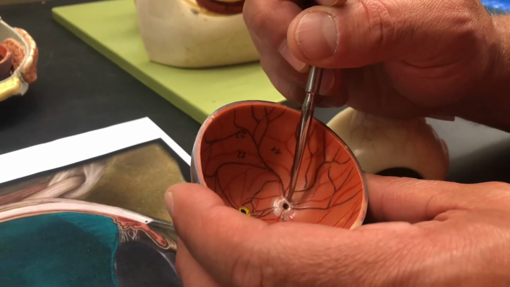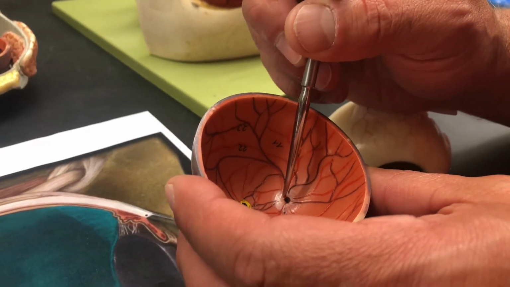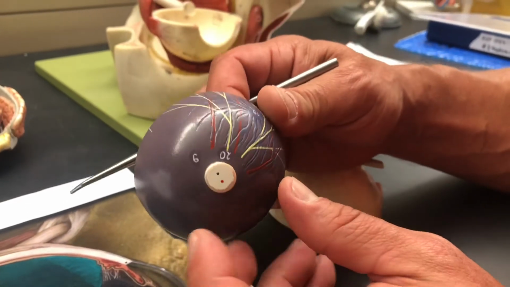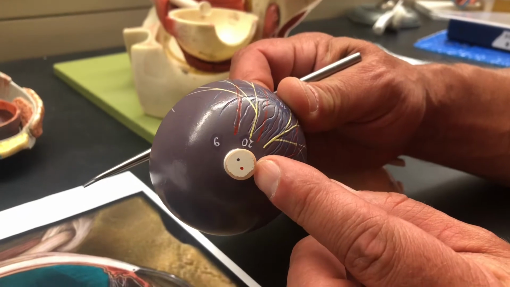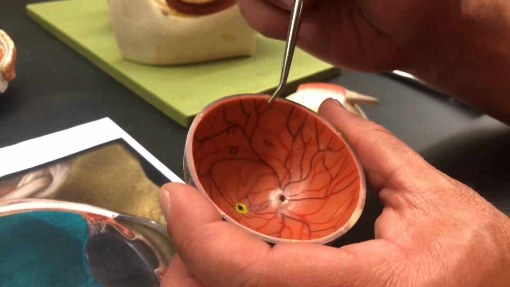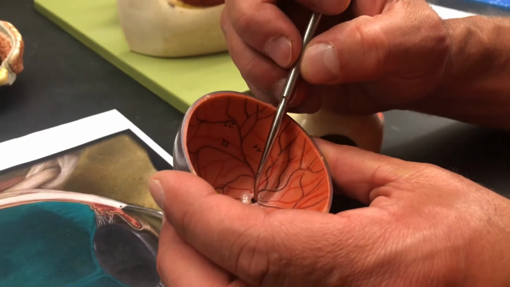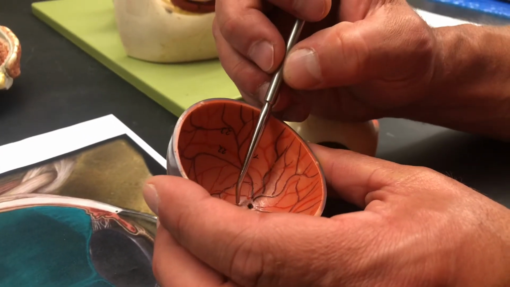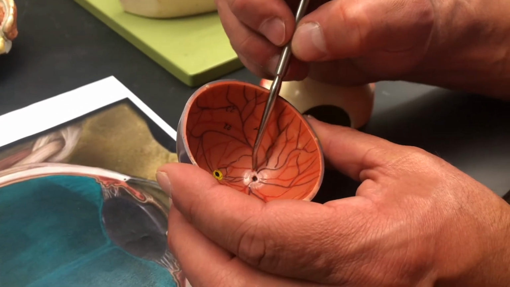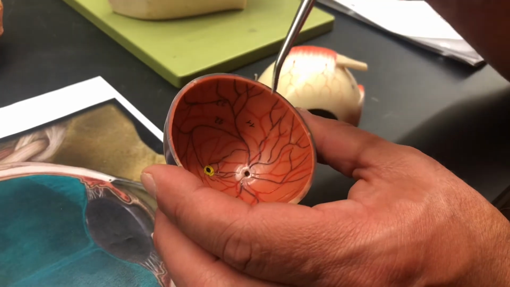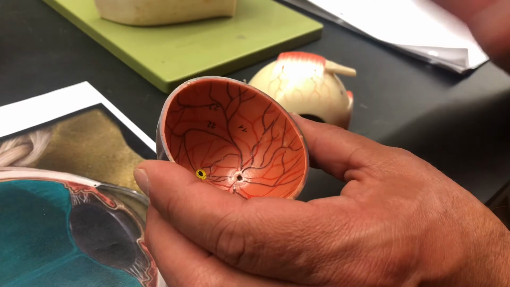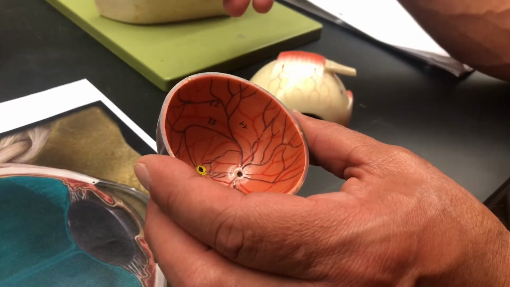Now the importance of this area is this is where the optic nerve meets the retina. So if we flip this back to the posterior side of the eye, there is the optic nerve. When the optic nerve comes into the eye and merges with the retina, what is formed here is the optic disc. One thing that's very important is that there are no rods or cones in this area. So even if an image and light were to strike that area, we would not be able to see it because there are no rods or cones there to be stimulated.